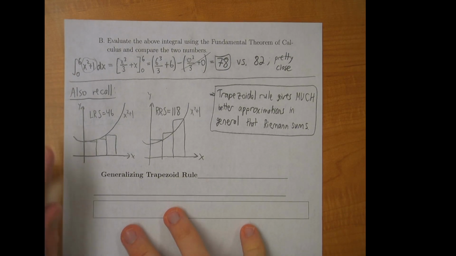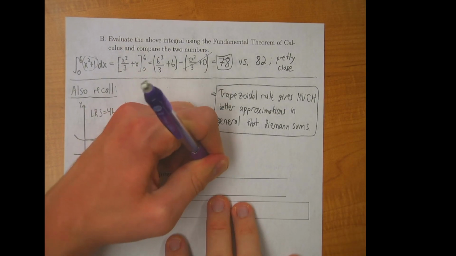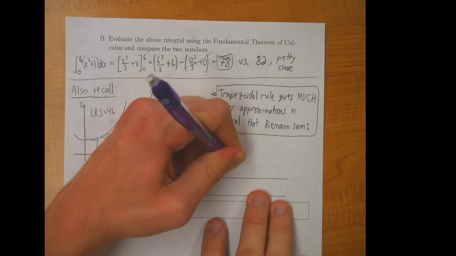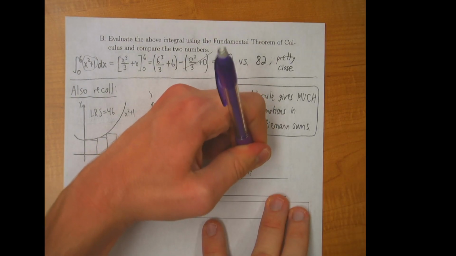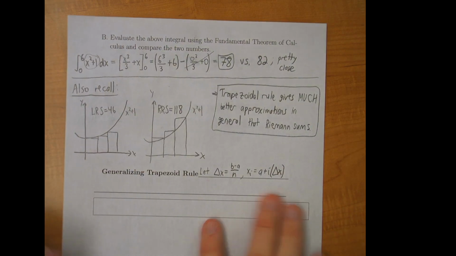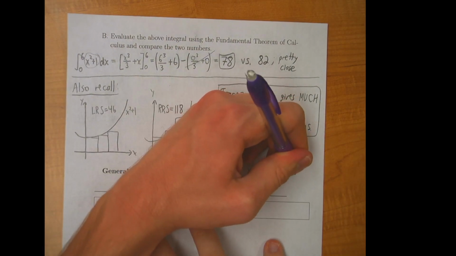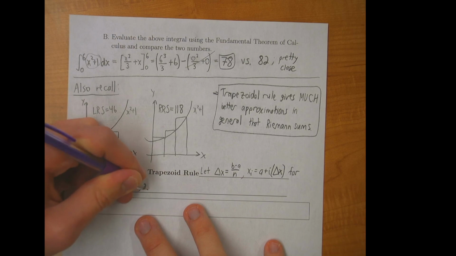So now that we have that, let's go ahead and generalize the trapezoidal rule just to see what it looks like in general. So in this case, like I said before, let delta x equal b minus a over n, and let x sub i equal a plus i times delta x for i equals 0, 1, all the way to n minus 1, and then all the way to n.